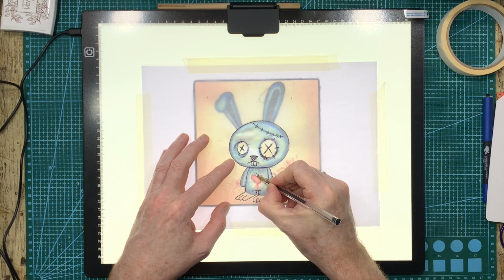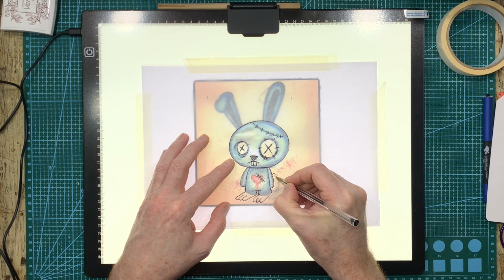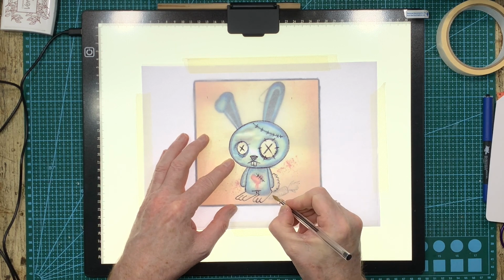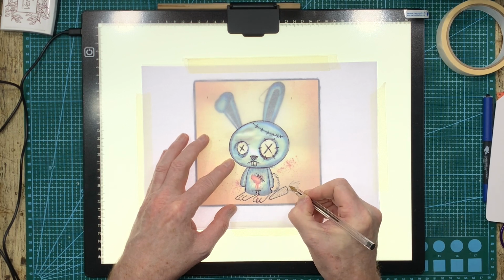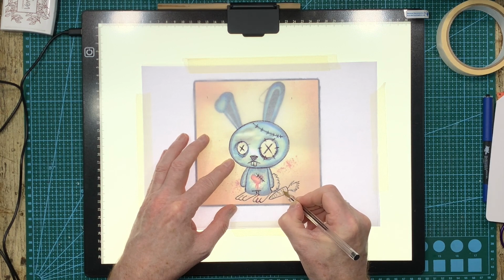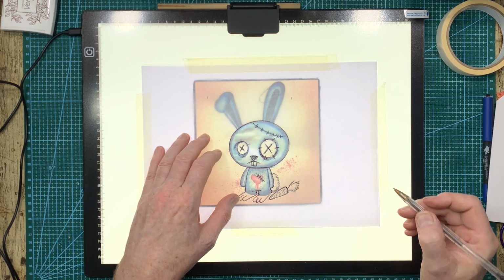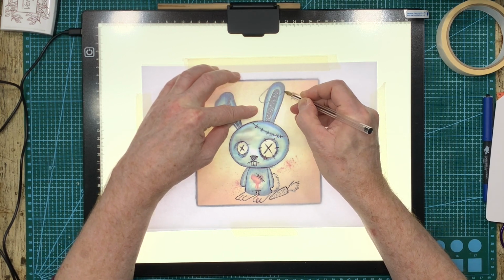Adding this stitch on the chest, bunny tail, and the carrot. Okay, so ears all the way up.